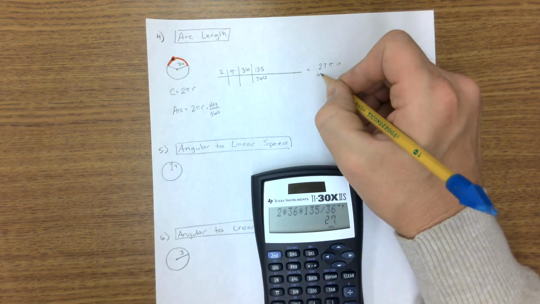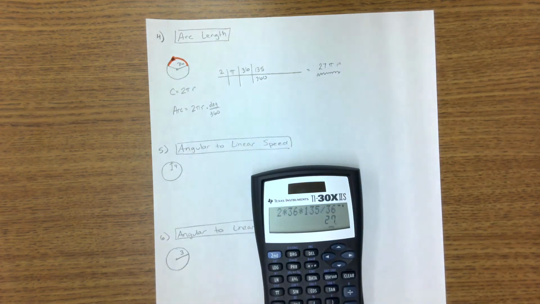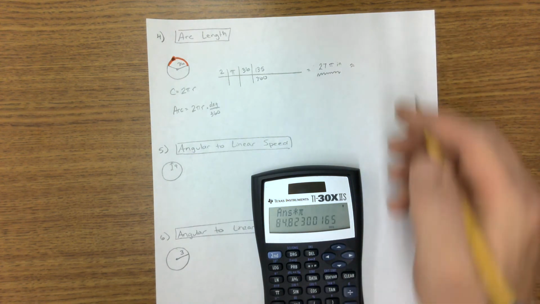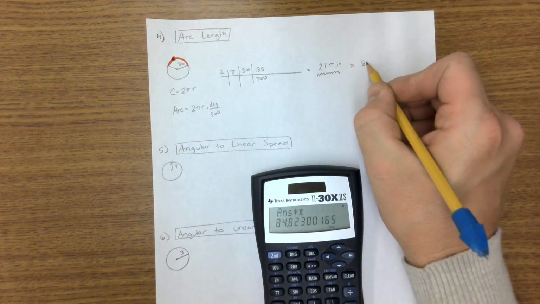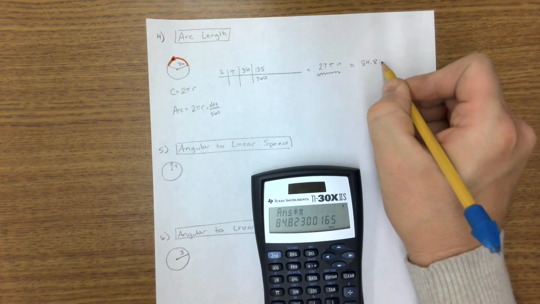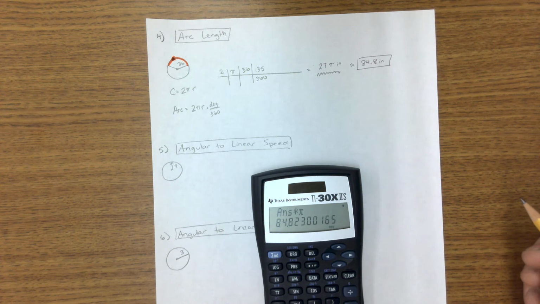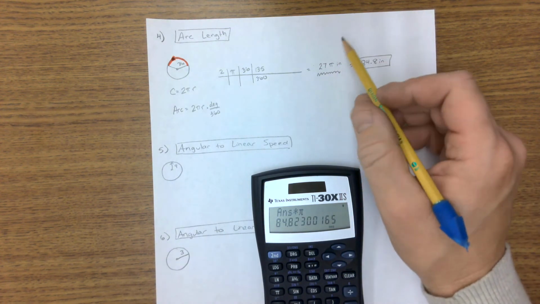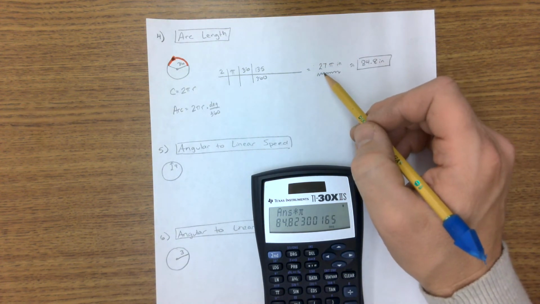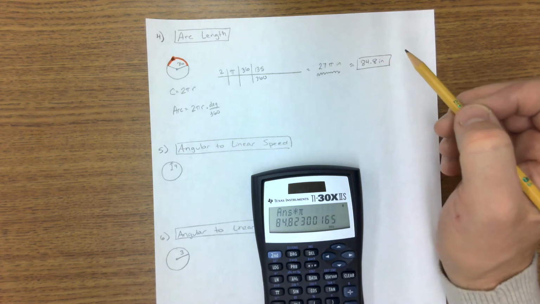So that is an exact answer. Now this problem does say to round. So now we could round and hit times pi, and it said 1 decimal, 84.8 inches is the distance. So again, always try to get the exact answer first, then see if you're supposed to round.